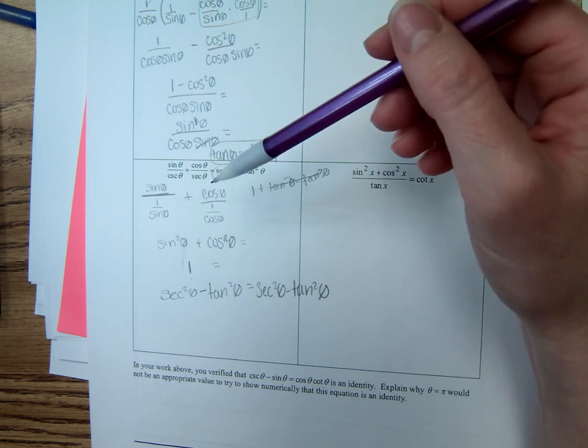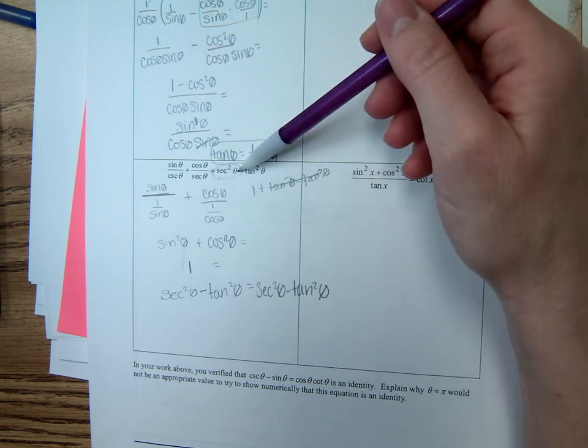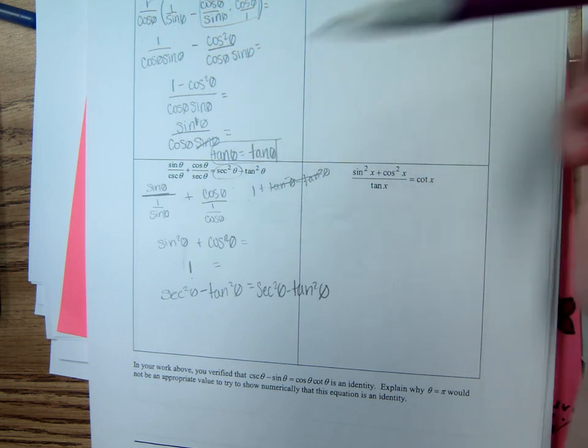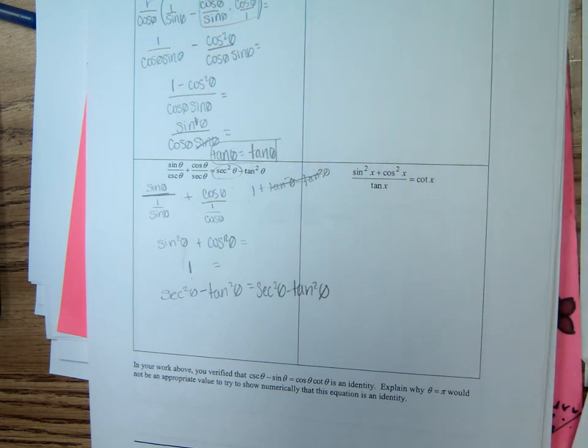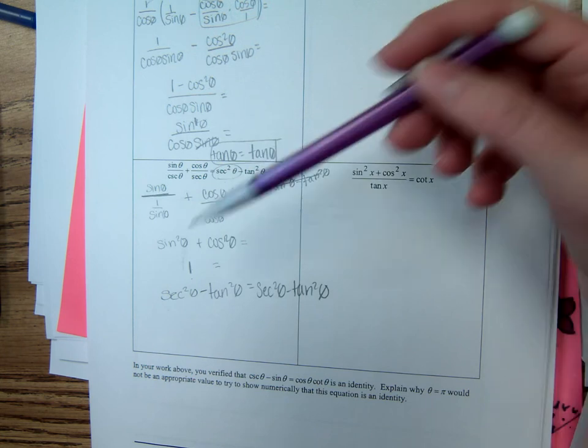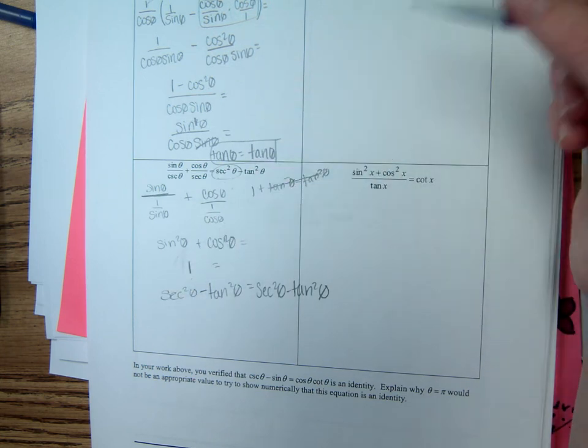If you change this one to sine and cosine, you end up with 1 minus sine squared theta over cosine squared theta, which is cosine squared over cosine squared. So you get back to that being 1 again. So both of these sides equal 1. You just have to get to that.